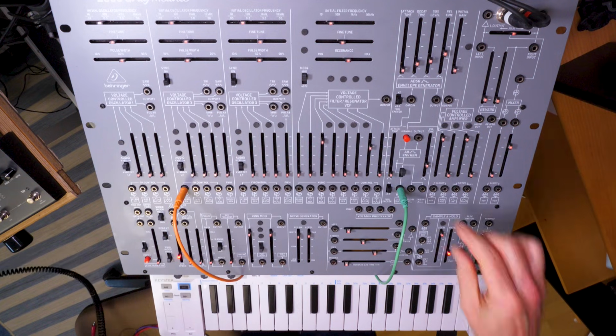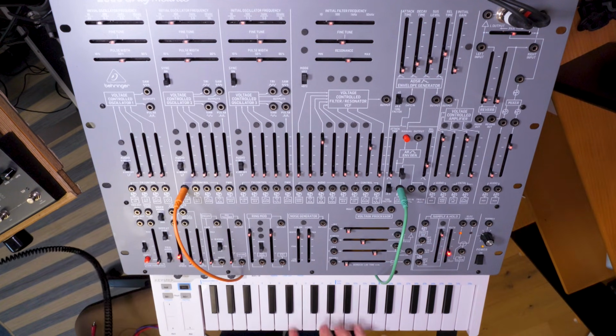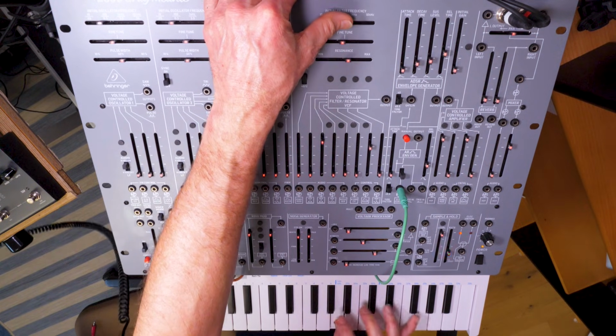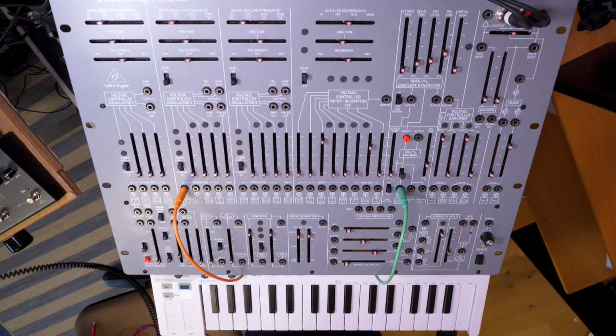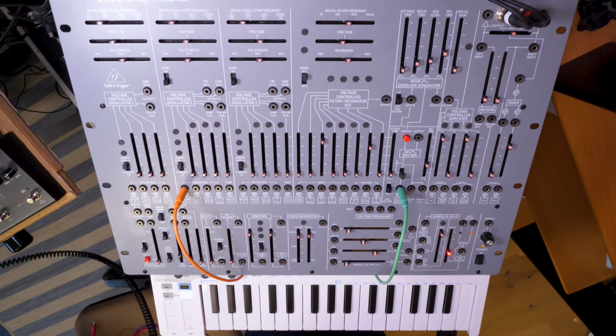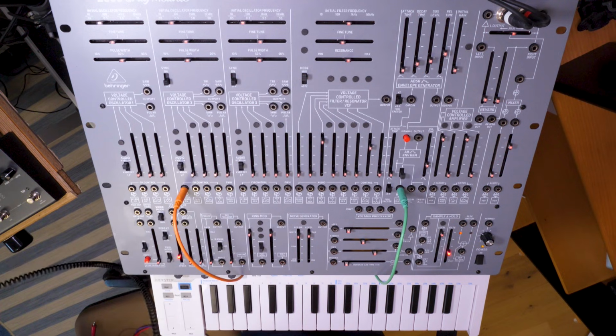So when I bring this switch downward now, then you can hear that the gate signal from the Arturia KeyStep is triggering the envelopes. And the pitch out is controlling the pitch here of oscillator number 2.